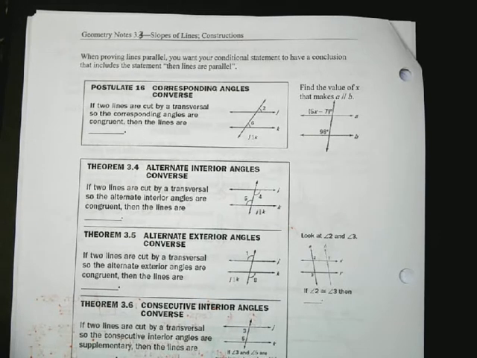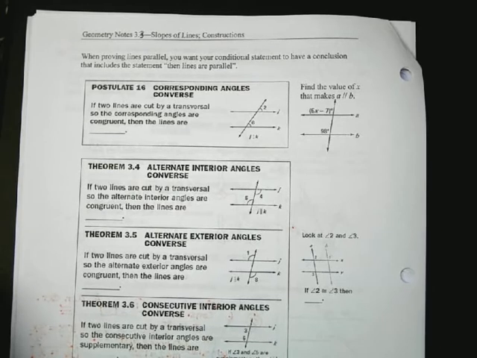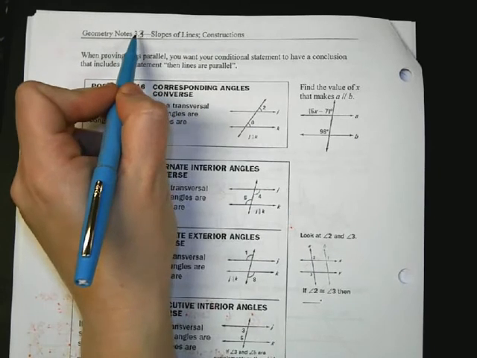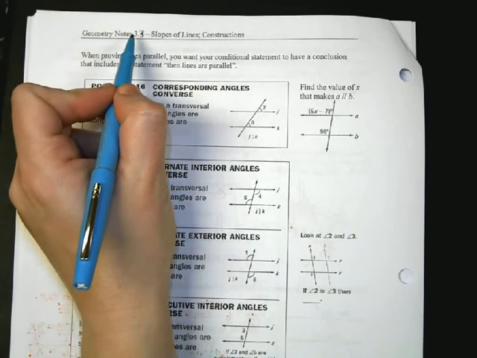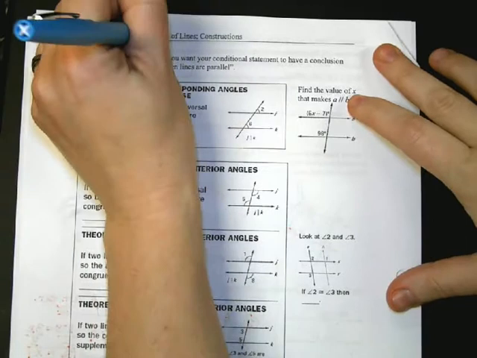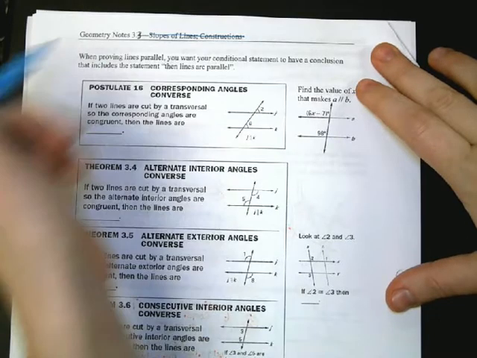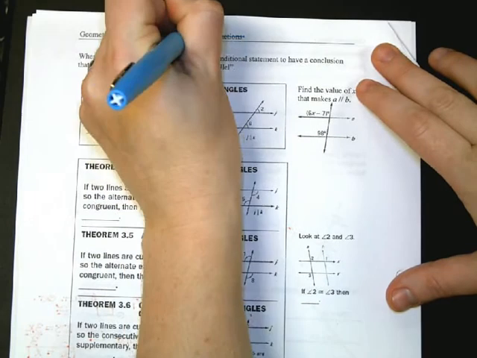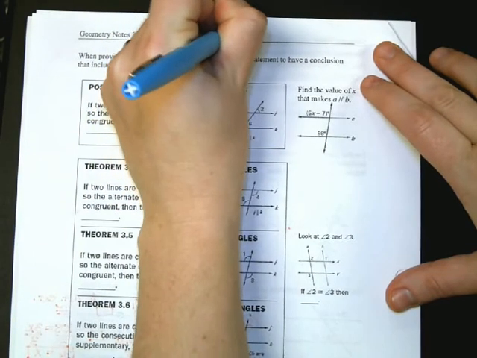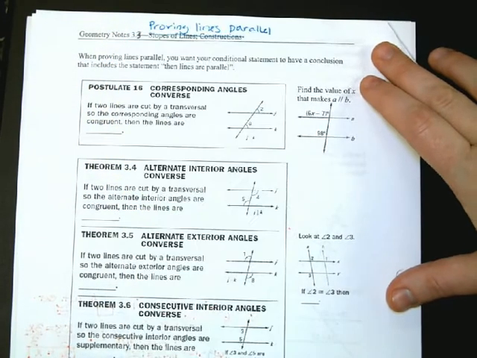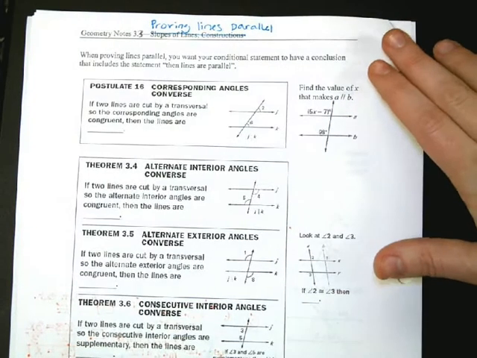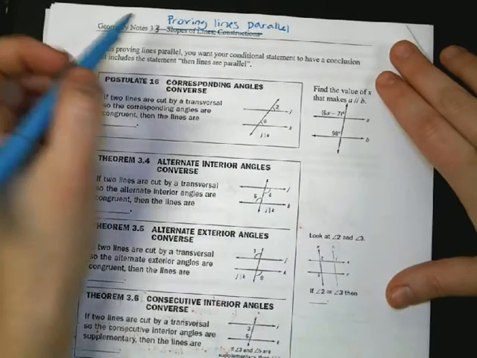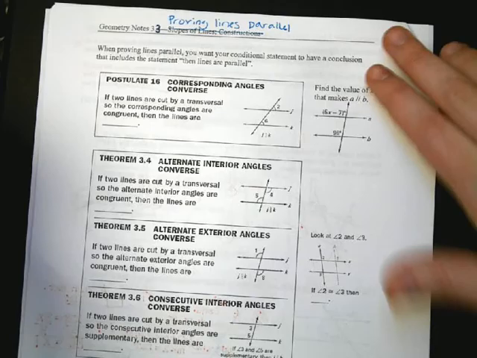Let's go ahead and flip to page 40 in our notes. Mine say section 3.4, but really this is section 3.3, and it is called Proving Lines Parallel. I'm just going to guess that y'all's notes don't say that either, so if you want to go ahead and change that, this is section 3.3, Proving Lines Parallel.